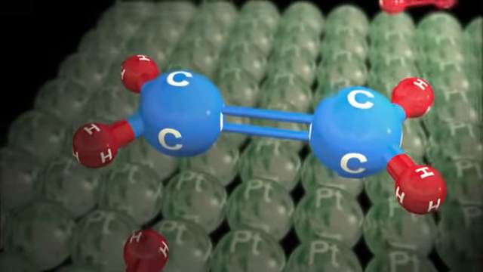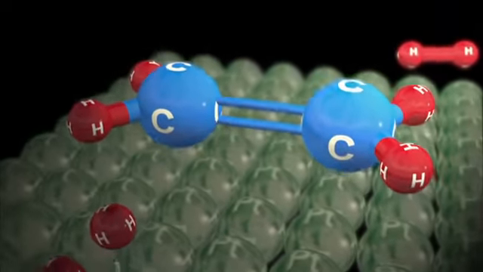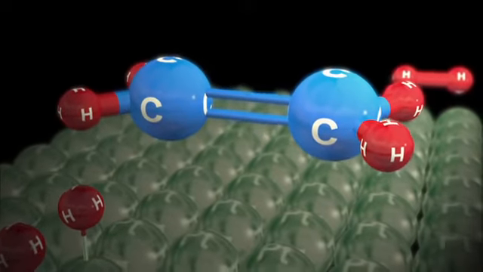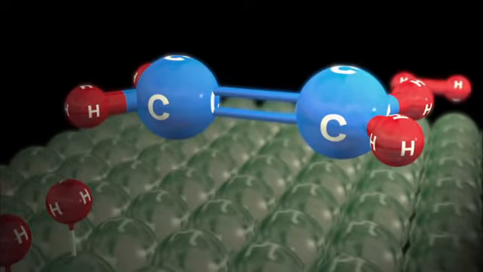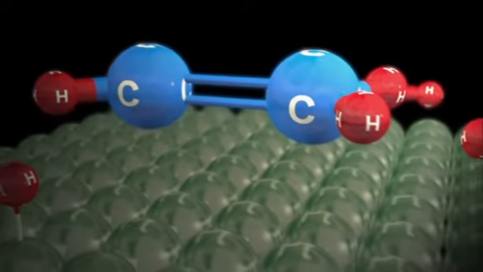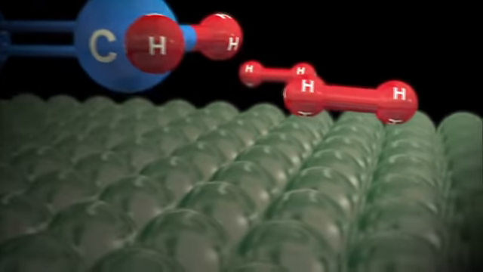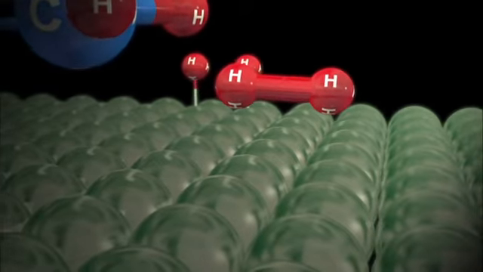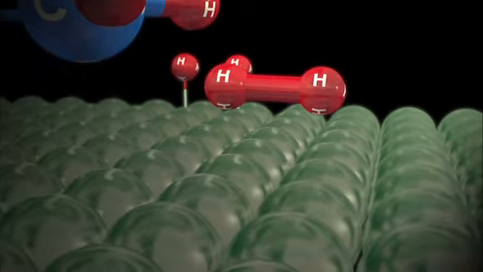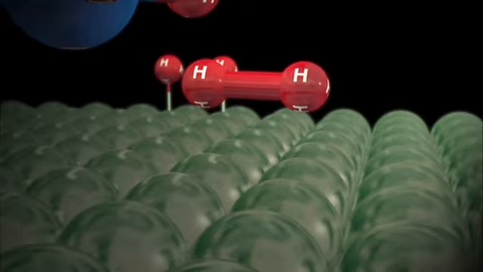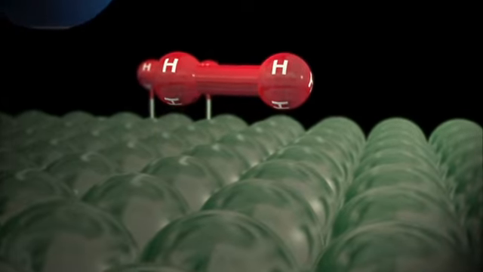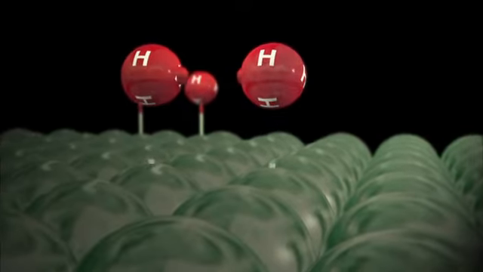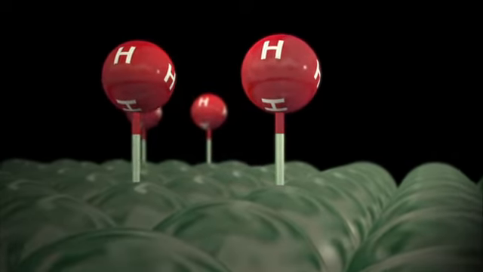Look here, an ethene molecule is very close to the surface of the metal catalyst. Some hydrogen molecules are also approaching the catalyst. When the hydrogen molecules settle on the surface of the catalyst and react with the metal atoms, a relatively strong hydrogen-hydrogen bond is broken and is replaced by two weak metal-hydrogen bonds.